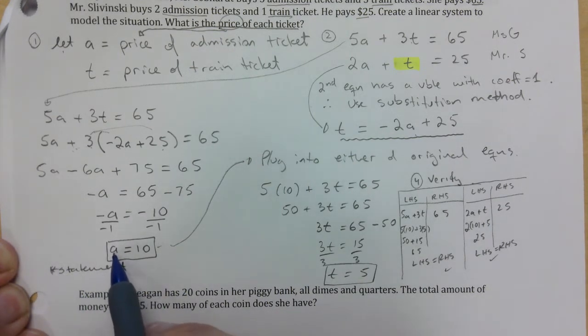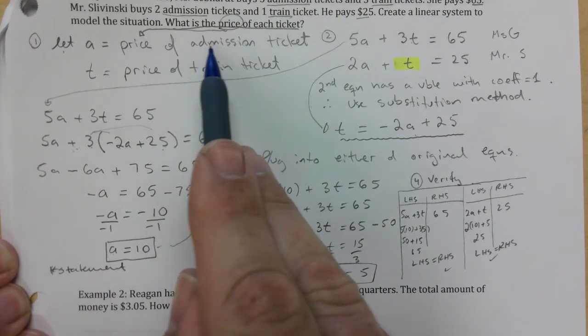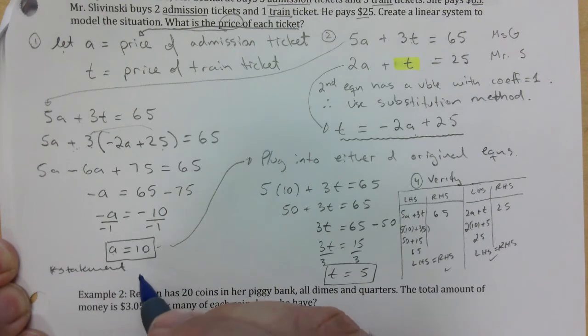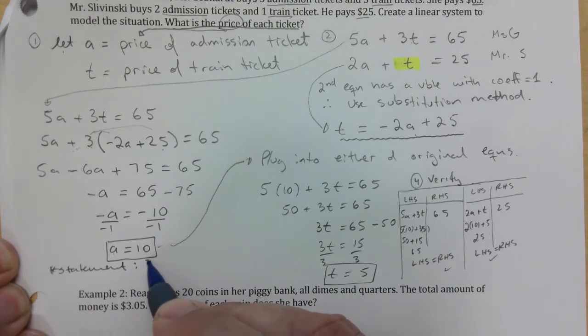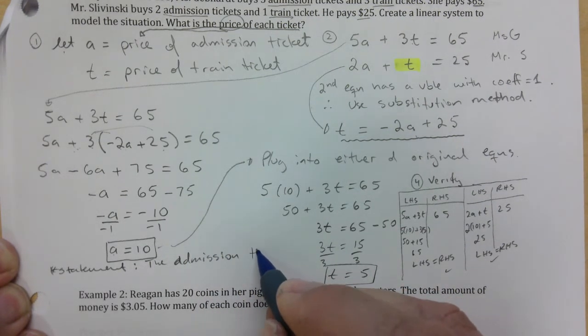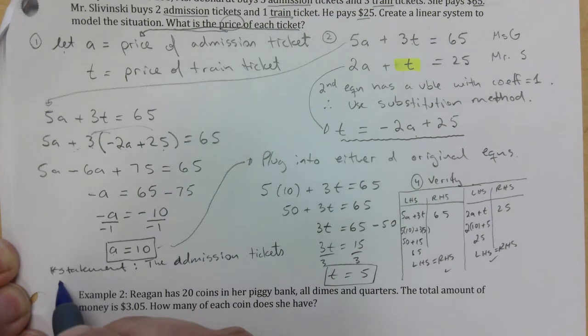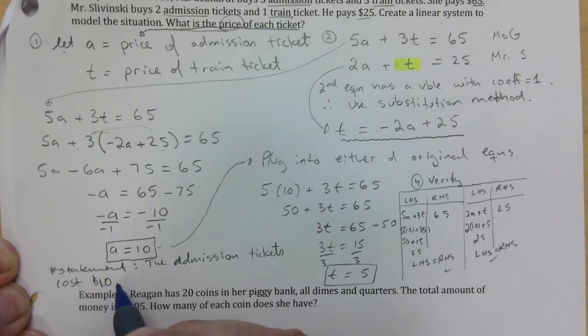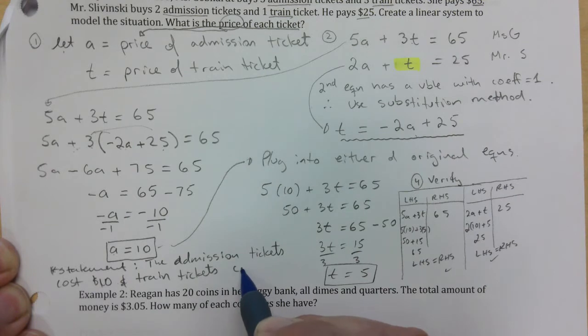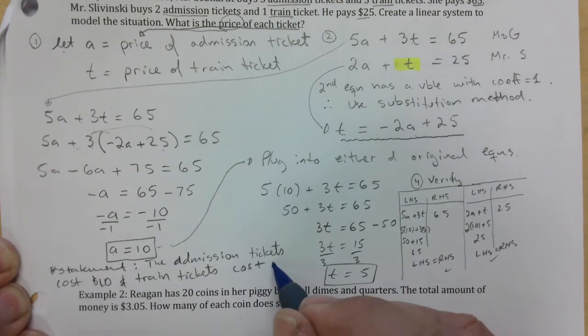So what does a represent? a is the price of an admission ticket. t is the price of a train ticket. So you have units here. Statement: the admission tickets cost $10 and train tickets cost $5.